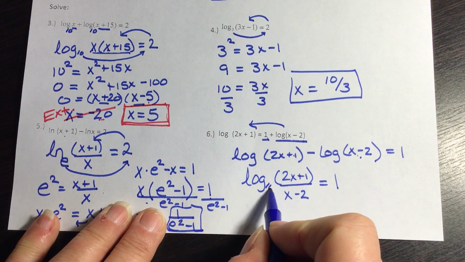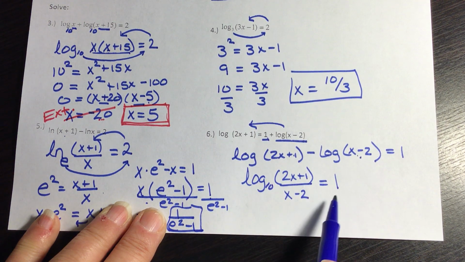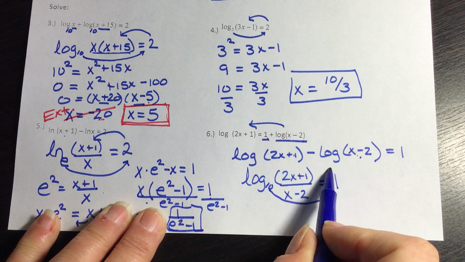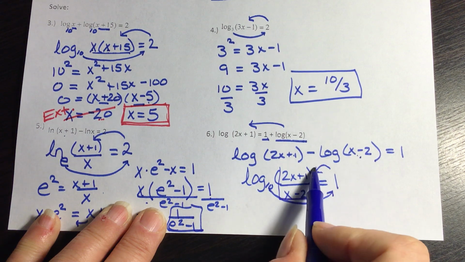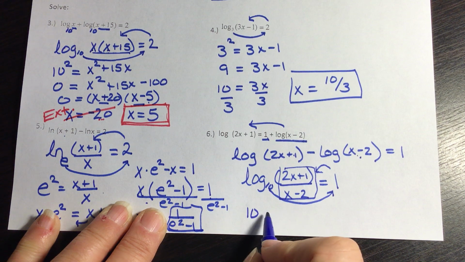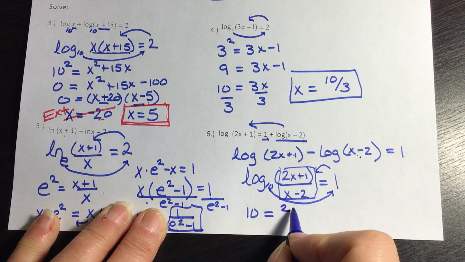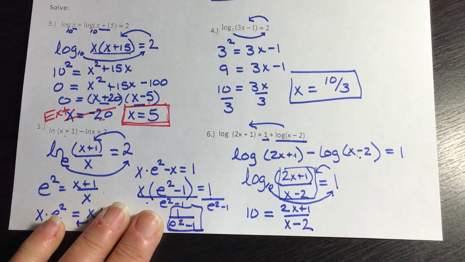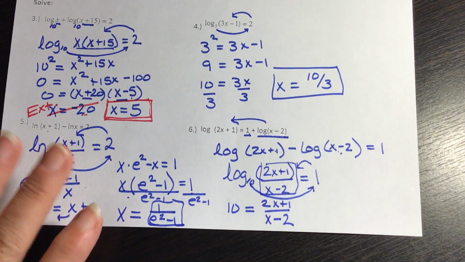My base here is 10, and I need to know that to write the exponential sentence. So I'm going to do 10 to the first power equals this fraction. So 10 to the first power is just 10 equals 2x plus 1 over x minus 2. All right, so now just the algebra.